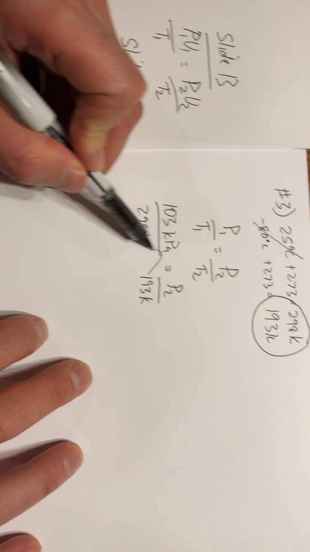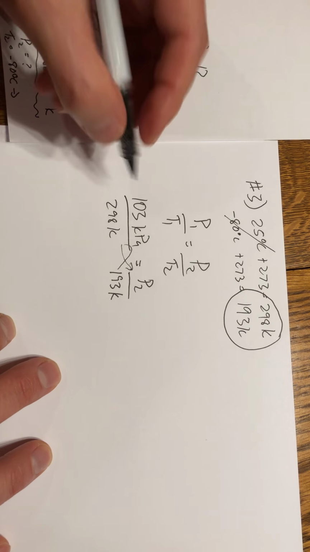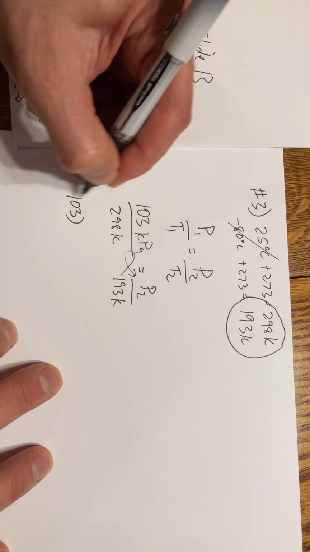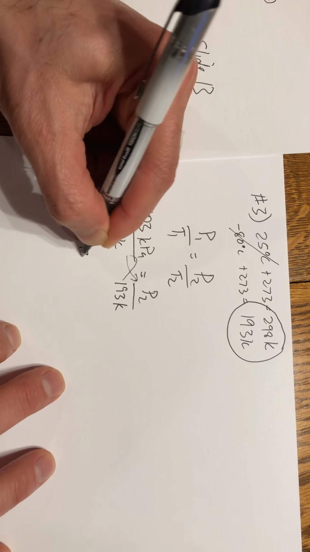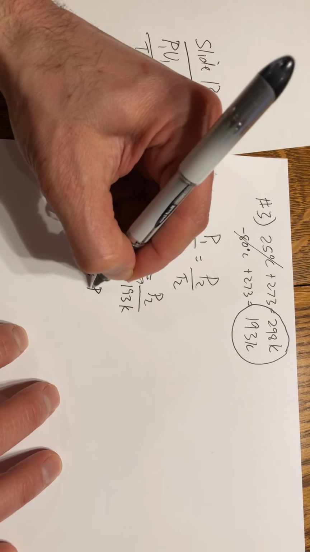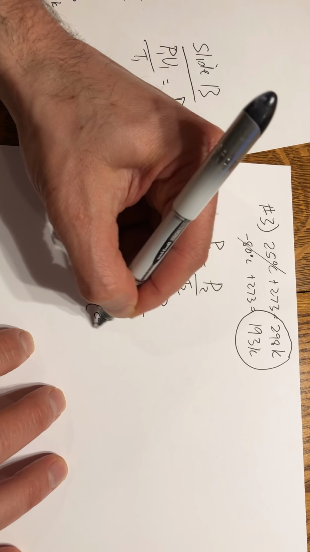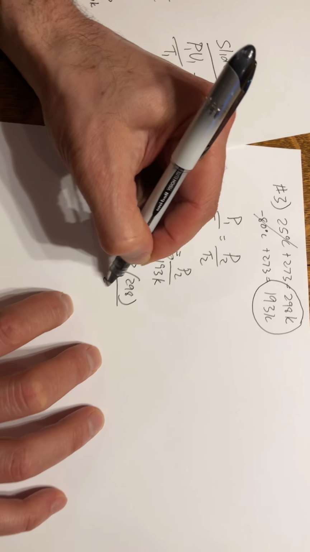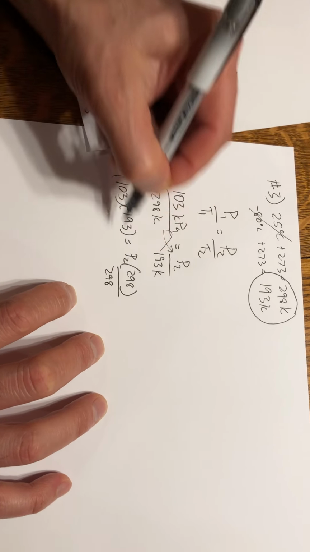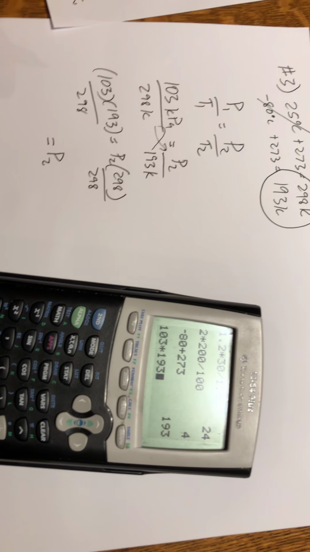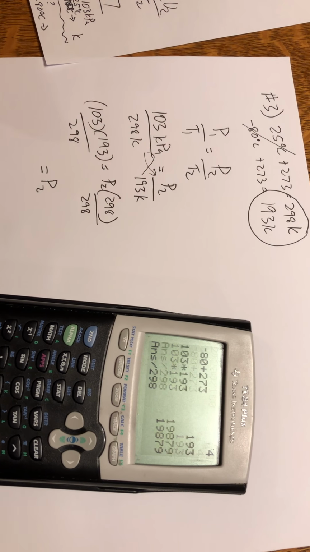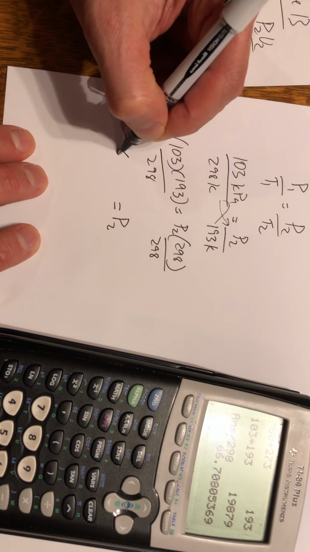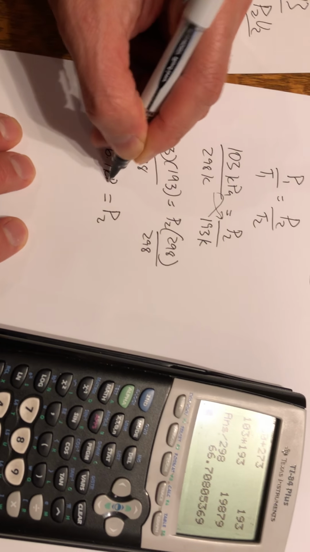So you'd cross multiply and then divide. You'd have 103 times 193 equals P2 times 298. If you divide both sides by 298, P2 comes out to, let's see, 103 times 193 divided by 298. The new pressure has dropped to 66.7 kPa.